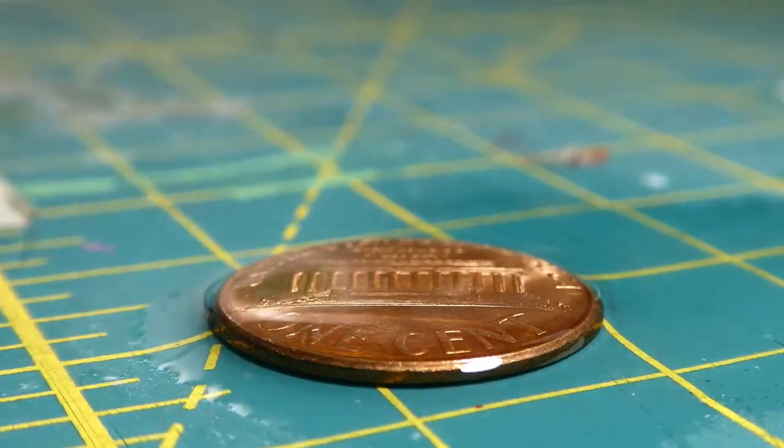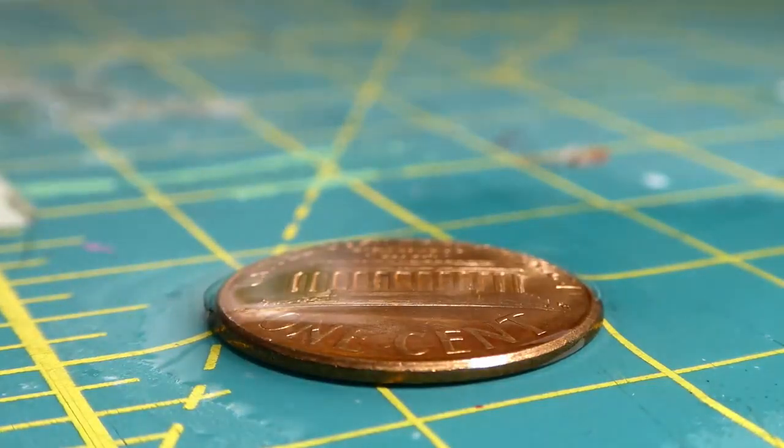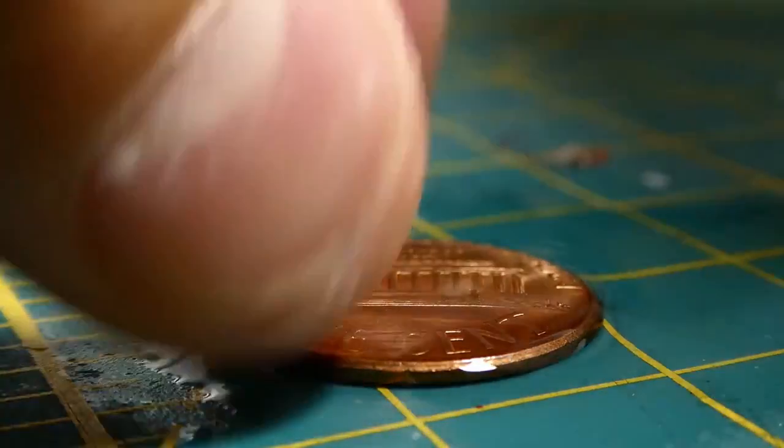While I clean up that mess yet again, I'm going to describe to you 2 examples of surface tension that I've observed in my own life. Number 1, the penny. I've heard that you could fit a lot of water on a penny. It just really stood out to me when I cleaned the penny and used distilled water, how much water you could fit on a penny.